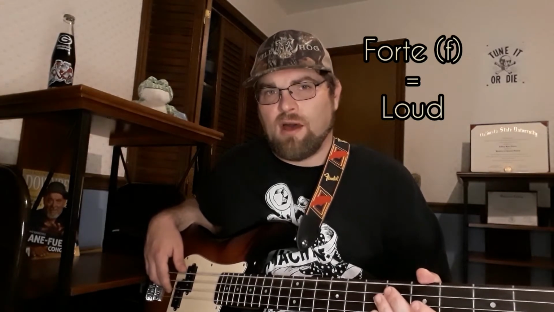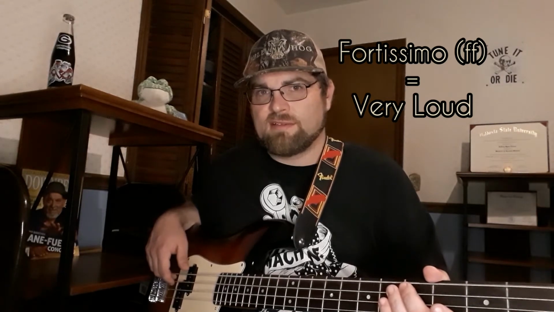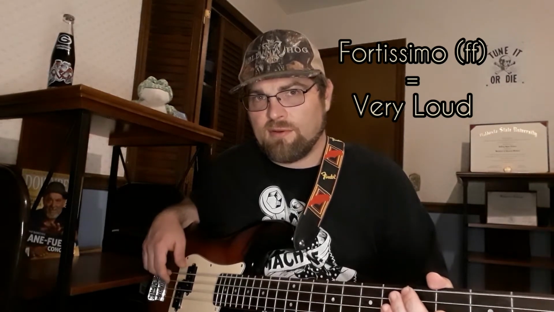It means loud. And then the highest or loudest dynamic range is called fortissimo. It's denoted by two lowercase f's, and it means very loud. So if we were to range all the way from pianissimo to fortissimo, it would sound something like this.